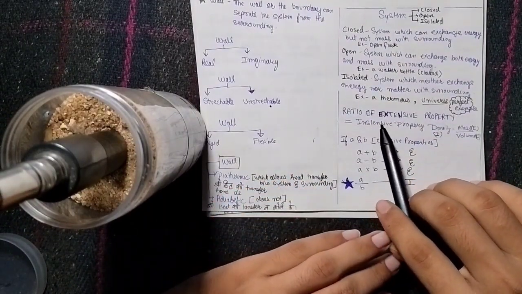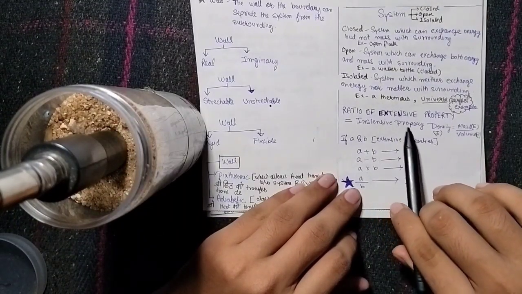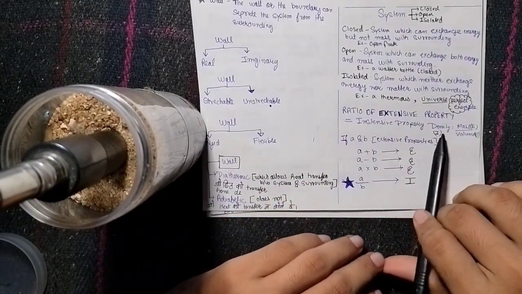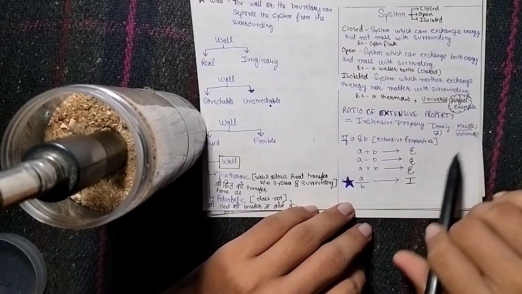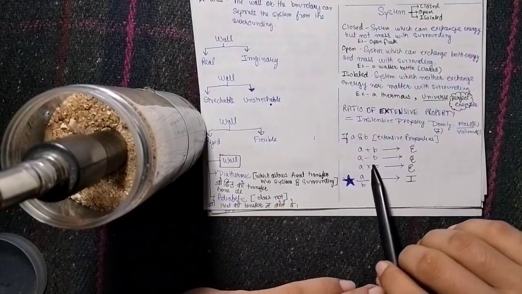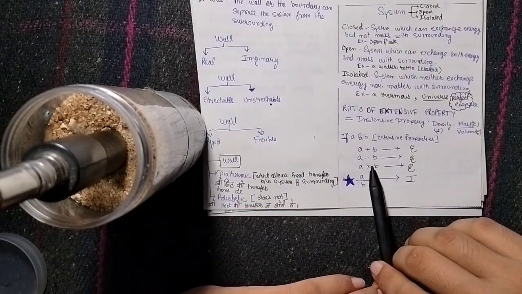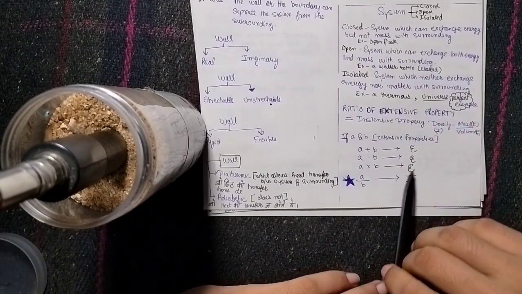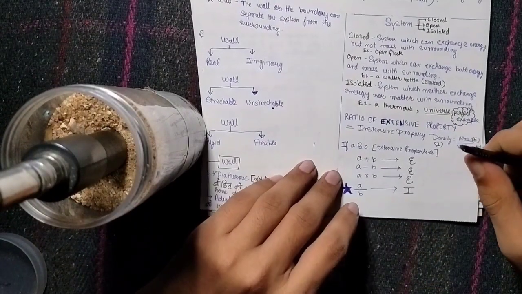Ratio of extensive properties is equal to an intensive property. For example, density is equal to mass by volume. Mass is an extensive and volume is an extensive property. If A and B are extensive properties, A plus B is extensive, A minus B extensive, A into B extensive, A by B is intensive.